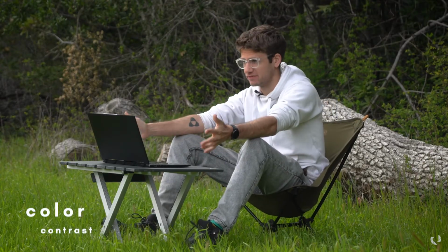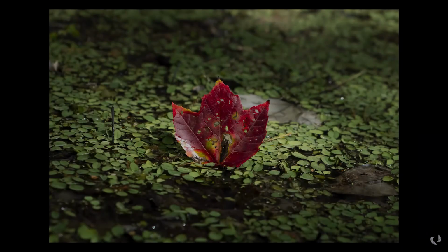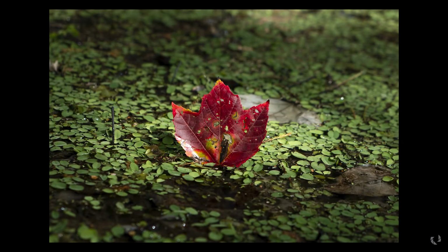The fourth element I wanted to talk about is color. How can we show contrast of color? The most obvious way to do this is through the color wheel. If you go back to the color video, if you find complementary colors, they pair very nicely together. For example, this image right here. You can see we have this red leaf and that green moss in the background. Very nice complementary colors. They contrast very well, and we are pointing at that red subject in the middle. So that's the obvious way to do it.